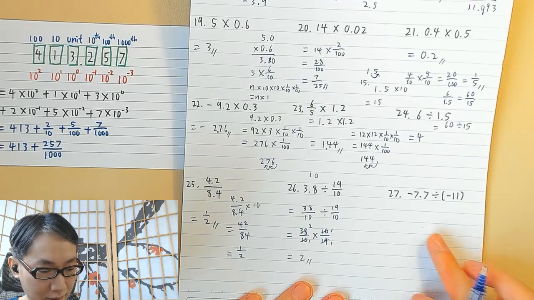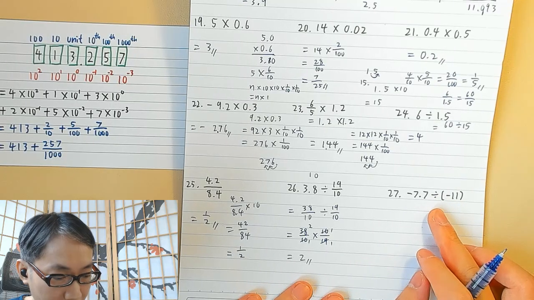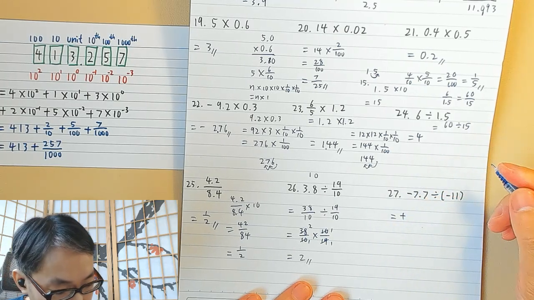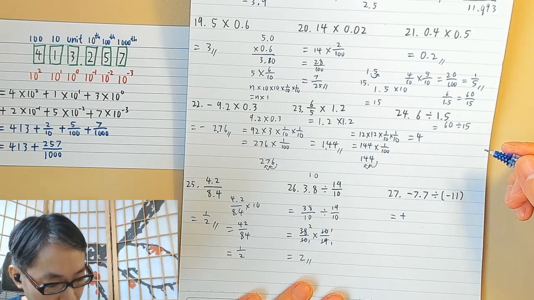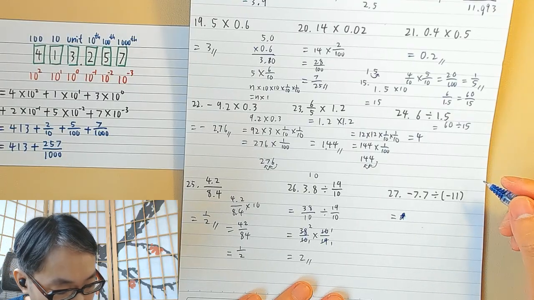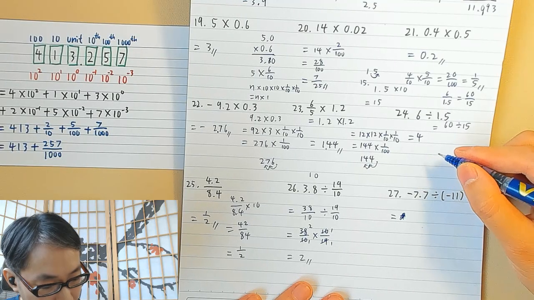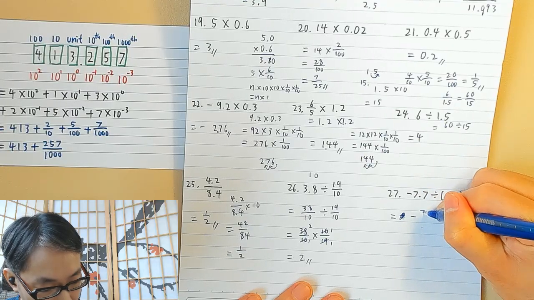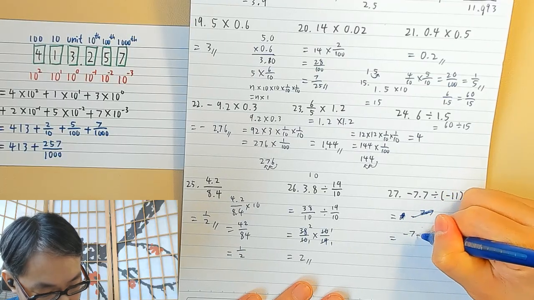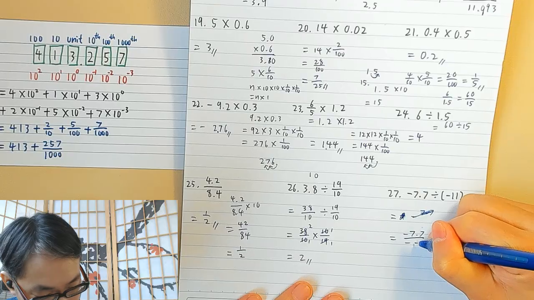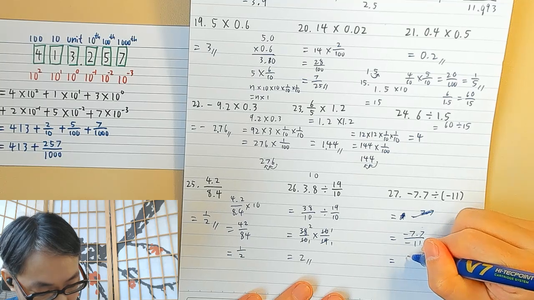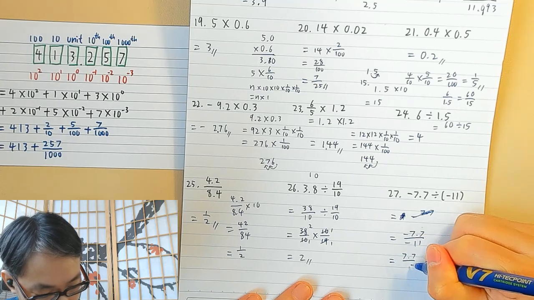Number 7: a negative number divided by a negative number, we have a positive number as an answer. Then 7.7 divided by negative 11. Just remember that the answer is positive here. We can use decimals. Negative 7.7 divided by negative 11. The negative sign is cancelled, and we have 7.7 over 11.